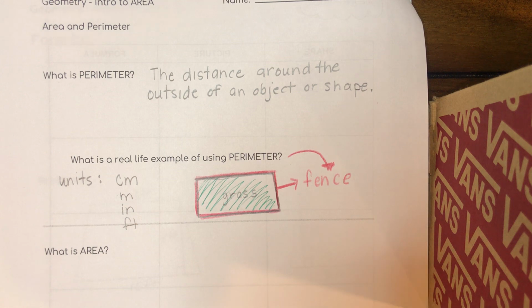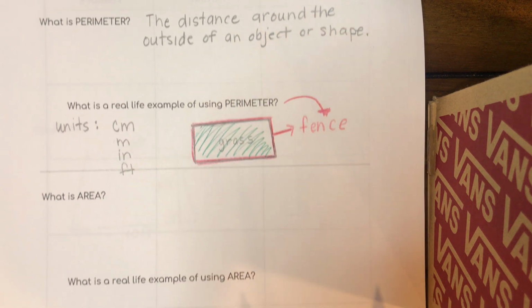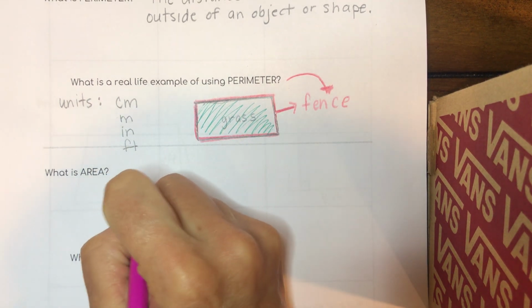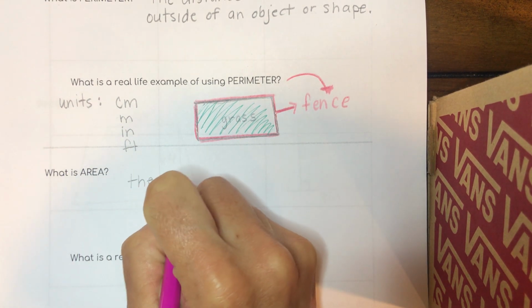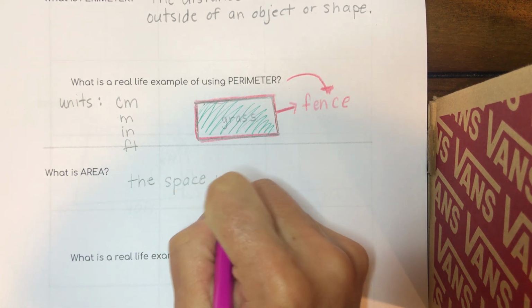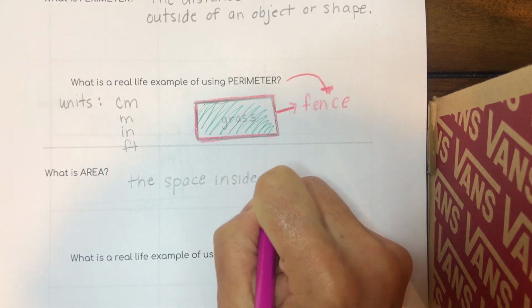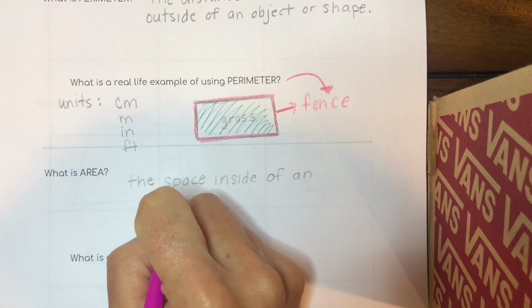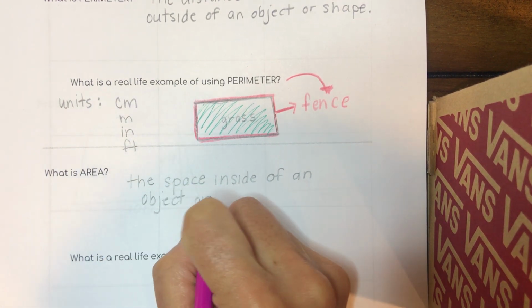All right. So now, what is area? Area is not the distance around something. The area is the space inside of an object or shape.